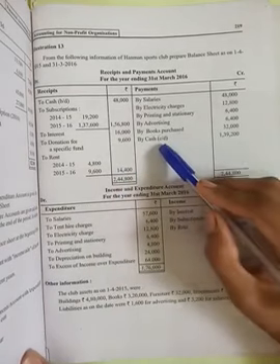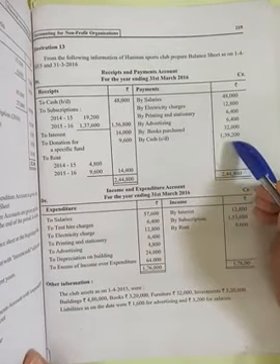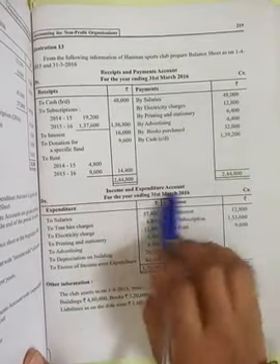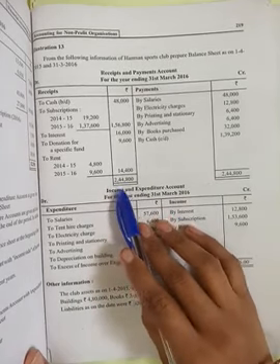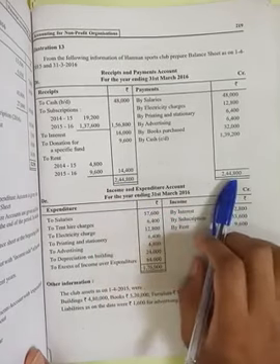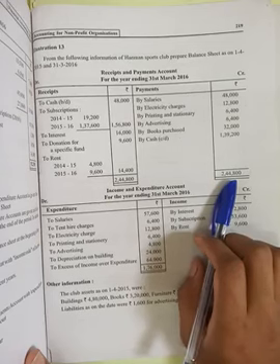By cash carried down, the closing balance is 1,39,200. Total of the two sides is 2,44,800 each.